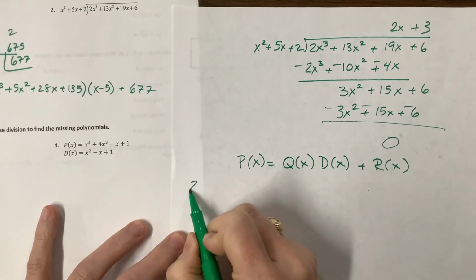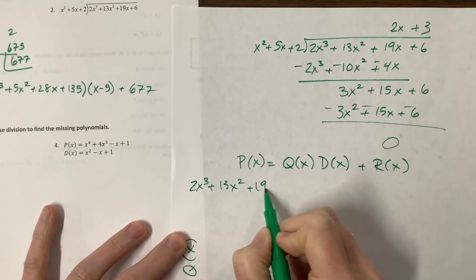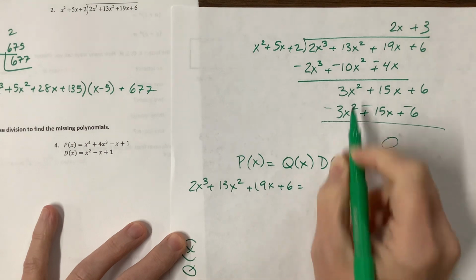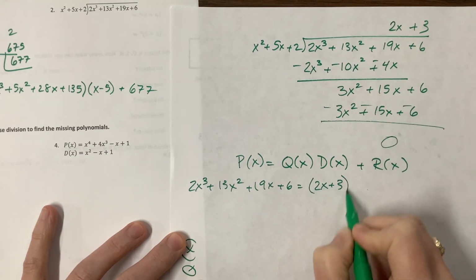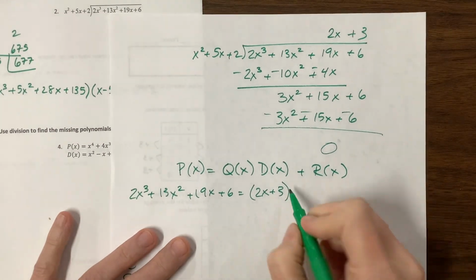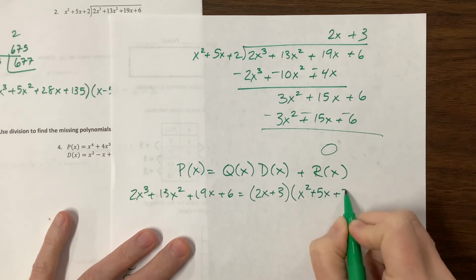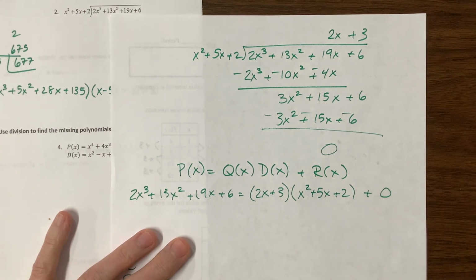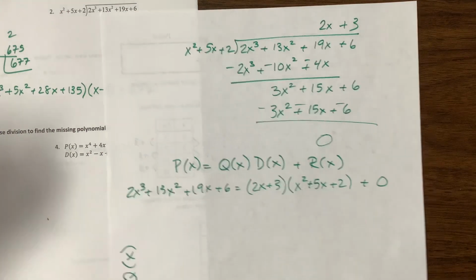Okay, so this would be 2x cubed plus 13x squared plus 19x plus 6 is equal to, well, what did I get? It was this, 2x plus 3. What did I divide by? I divided by that. Oh, you couldn't see all that. I'm so sorry. X squared plus 5x plus 2 plus, what was my remainder? It was nothing. And there we go.